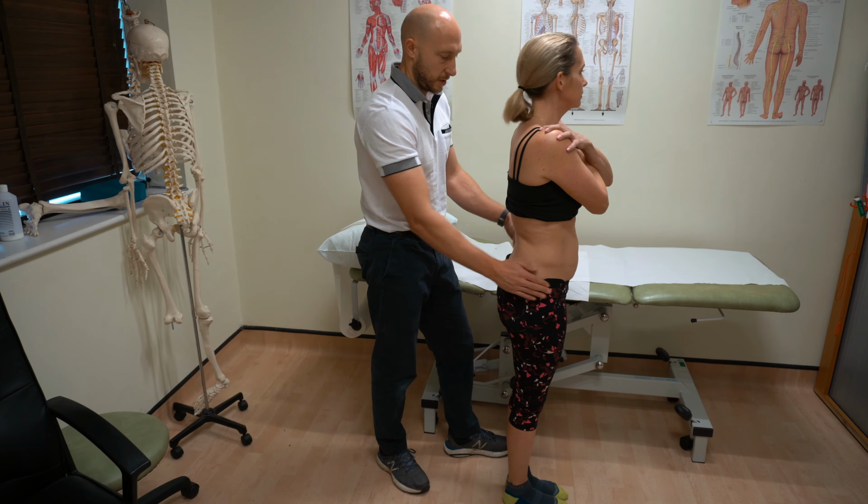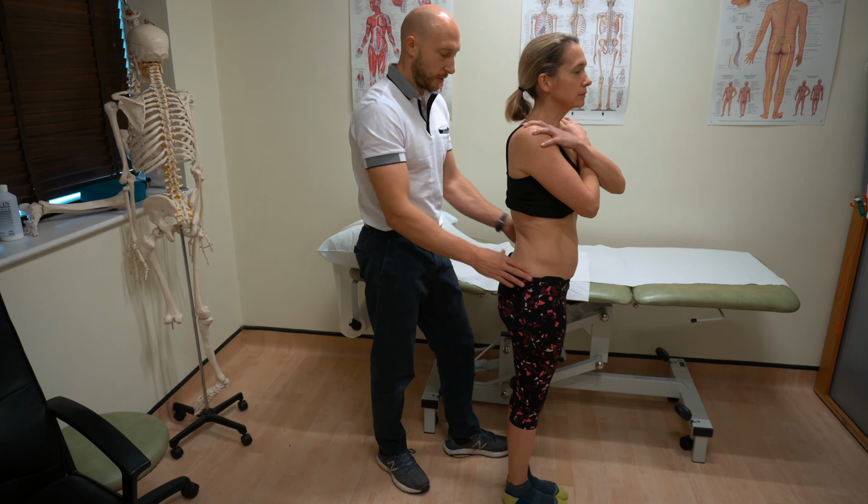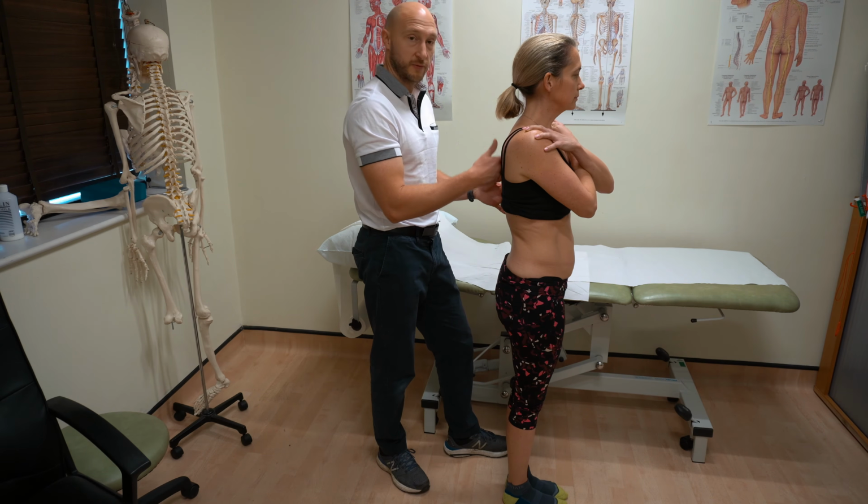And back to the middle. And then the same thing to your right, as far as you can go. And back to the middle. So by blocking the pelvis, we're making the movement happen from higher up the spine.